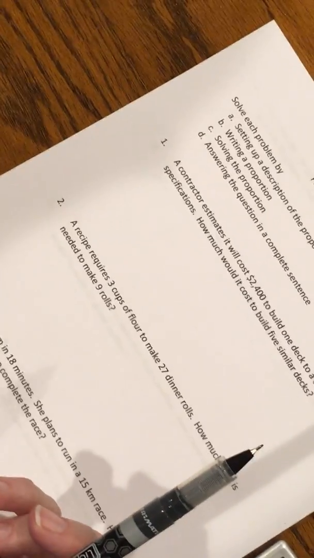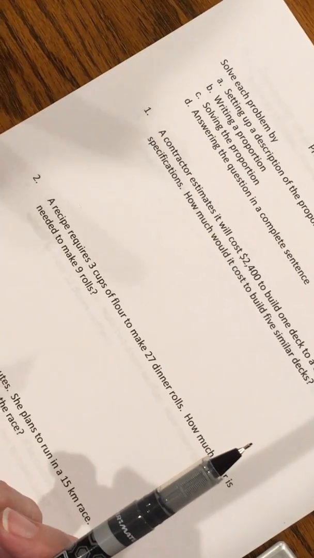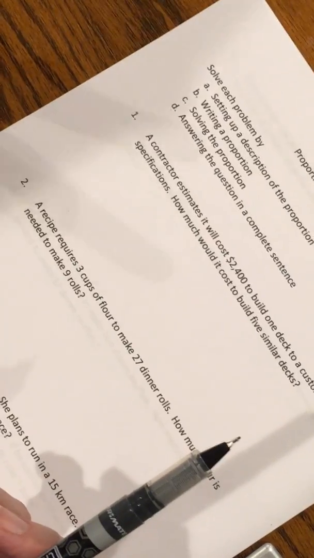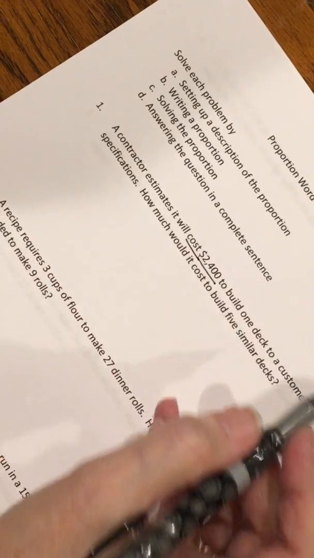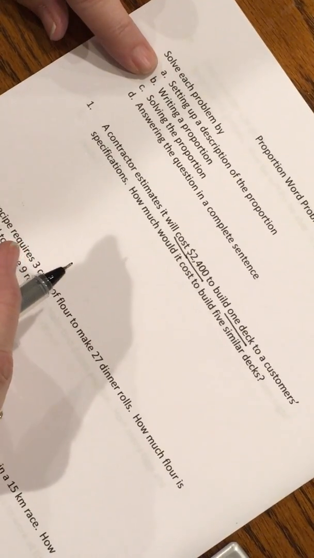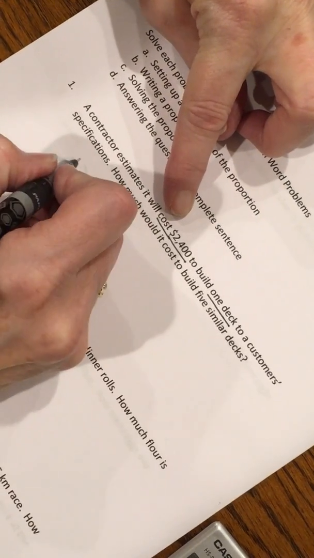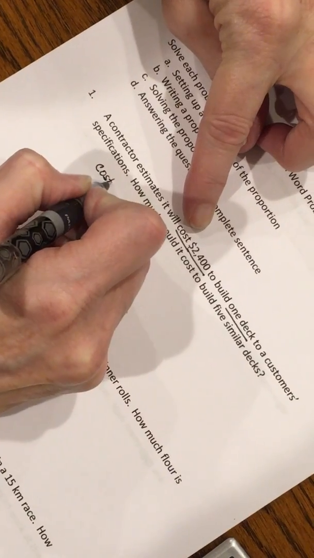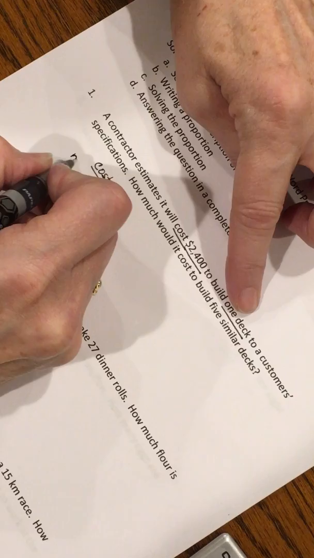So what you want to do is look for 2 things that you're comparing, because remember, a ratio is a comparison of 2 quantities. So what we're comparing this time is the cost, okay, there's the cost, and the number of decks in the word problem. So the first part, A, writing up a description of the proportion. So we're going to be comparing cost, and we're going to be comparing the number of decks.